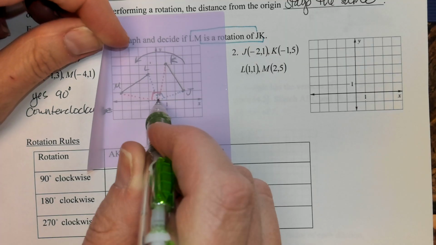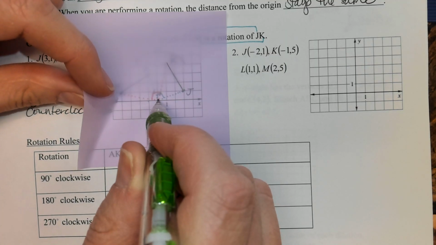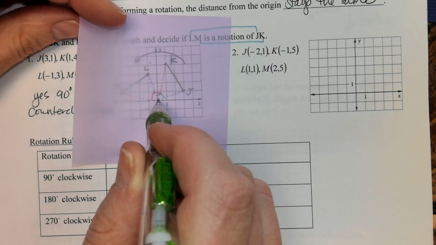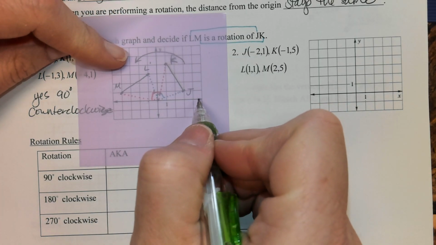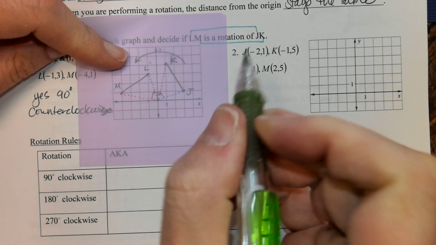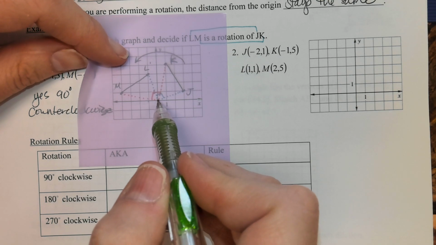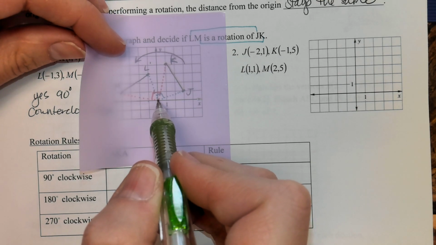Actually, the smarter move would have been to do that upside down so that my paper doesn't keep sticking. But here, we're going to attempt to see if this is a rotation. Sorry, one more thing. Put a little notch where the axis is so you can tell when it has turned. So I'm going to hold my pencil still.